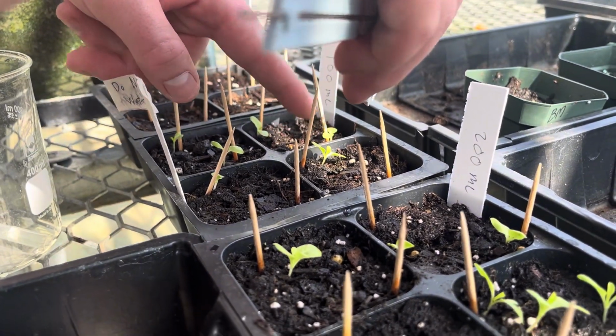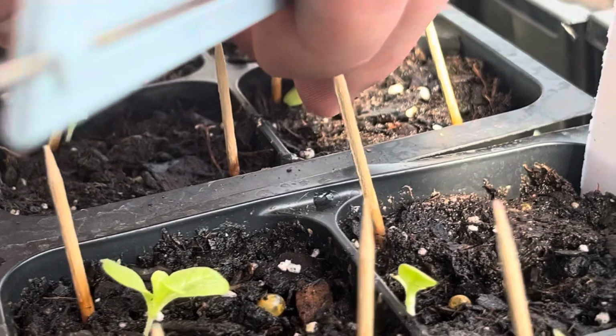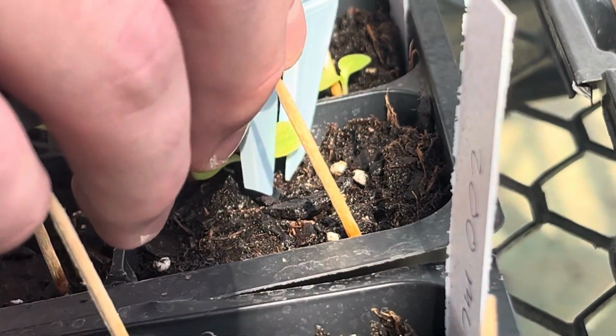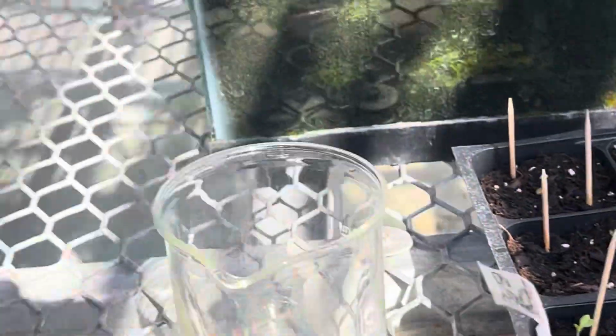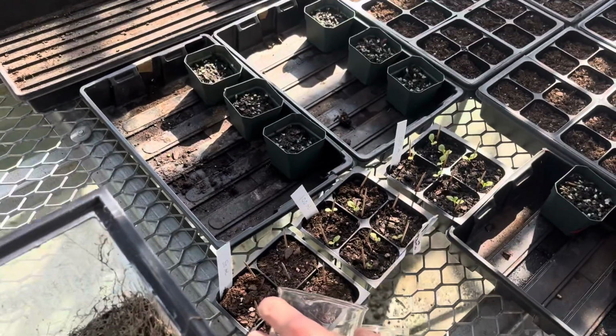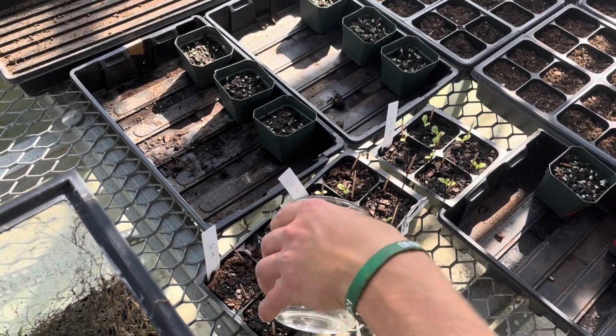The next part of this experiment included each week we took measurements of the leaf width and the overall height of the plant. As you can see there, Greg got the measurement. Then we would water each of the different groups just like before.